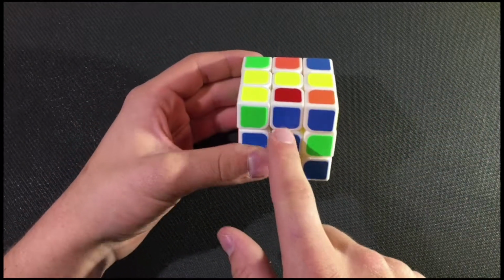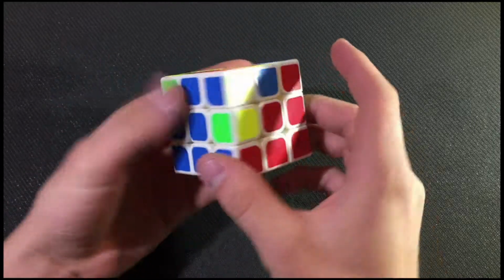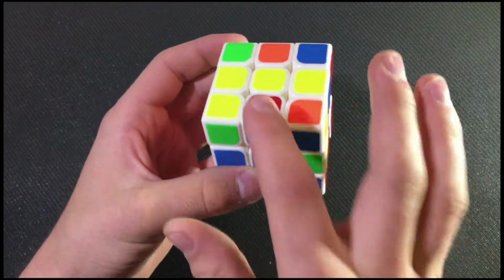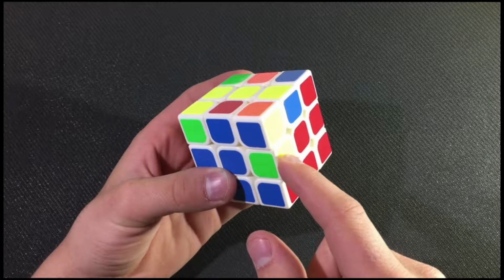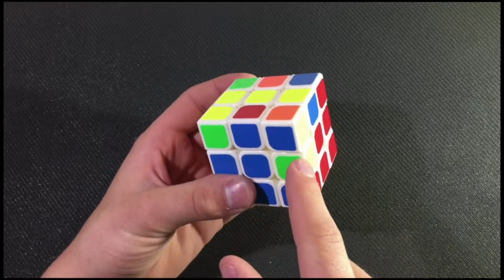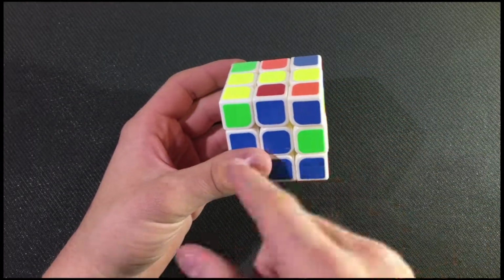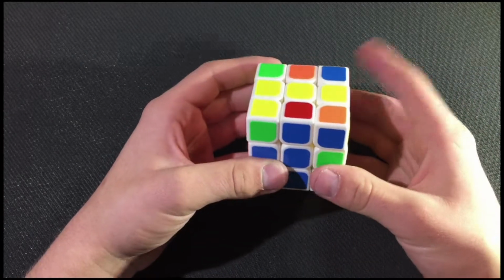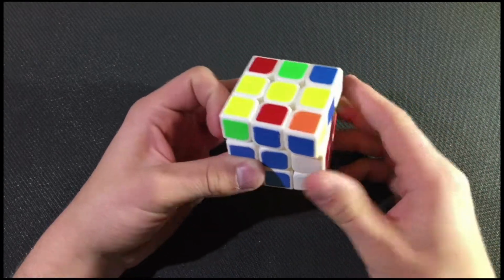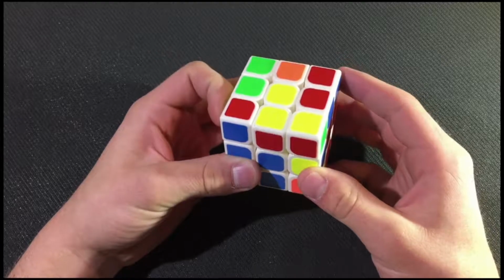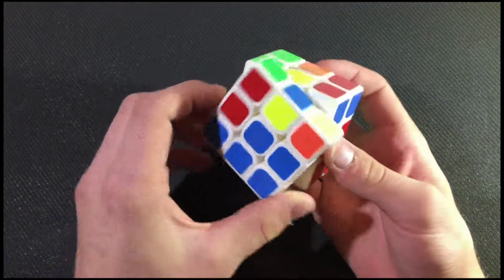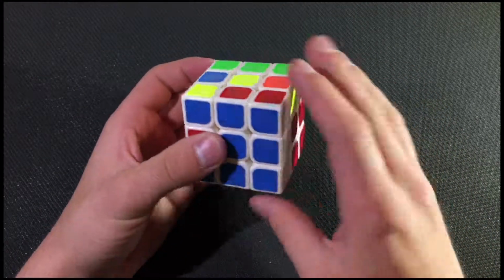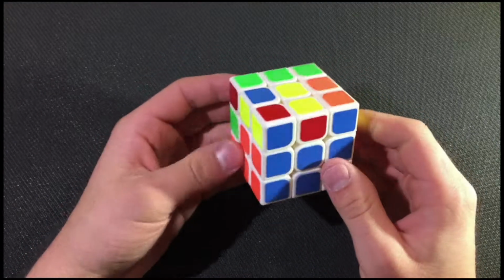So we got the blue lined up with its center. Now we need to look, does it go on the right or left? Well, this one's already filled, and it's blue and red, so it has to go here. So we see that it has to go here, and we know that that's to the right, so we do the on right algorithm. So we go U, R, U prime, R prime, U prime, F, U, R, F prime.